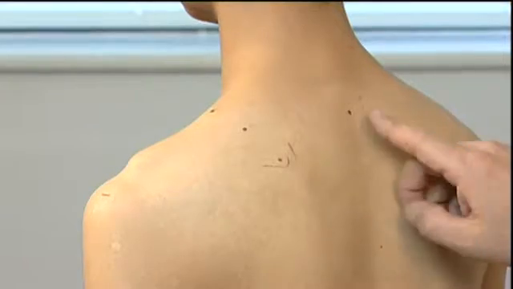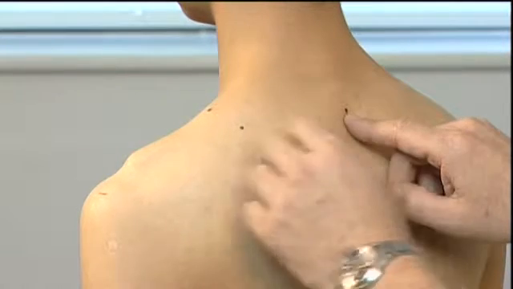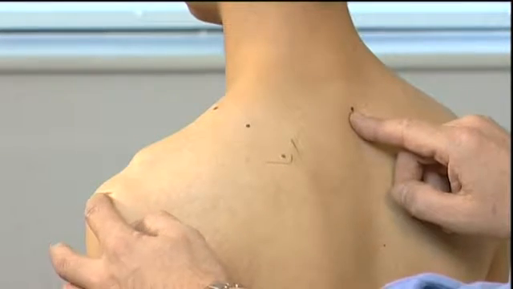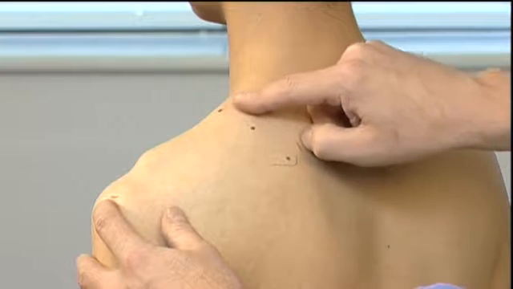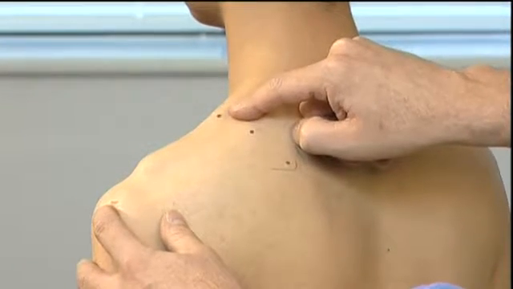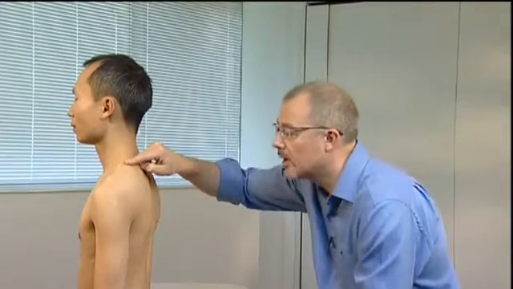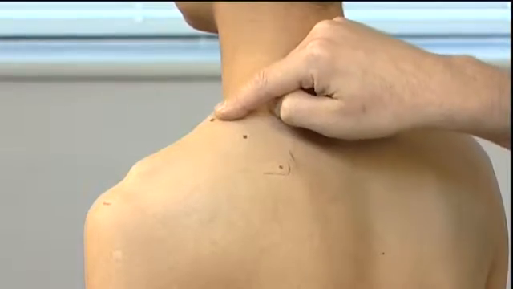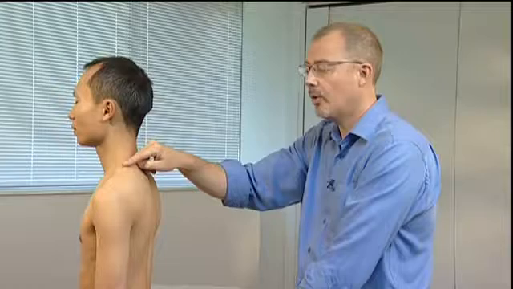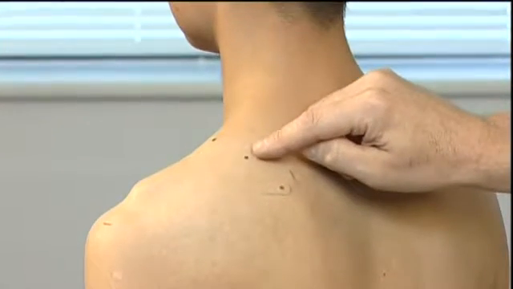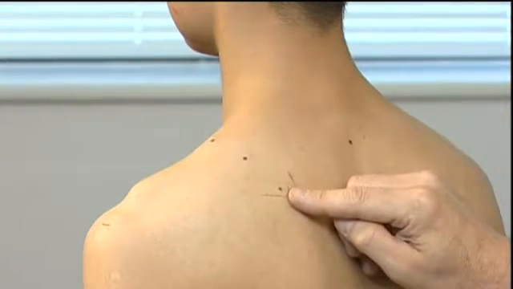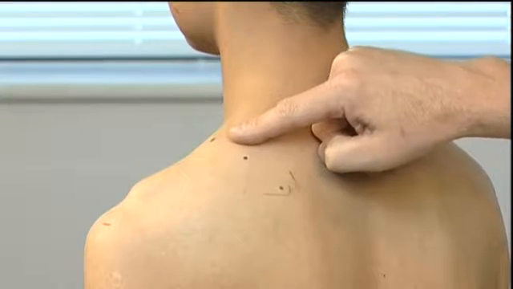Gallbladder 21 is located midway between Do14 at the base of C7 and the lateral extremity of the acromion process, but at the crest of the trapezius muscle. To find the crest of the muscle, it may be necessary to dip down slightly to make sure you get the highest part. This point forms a line with Sanjiao 15 and small intestine 13. Gallbladder 21.